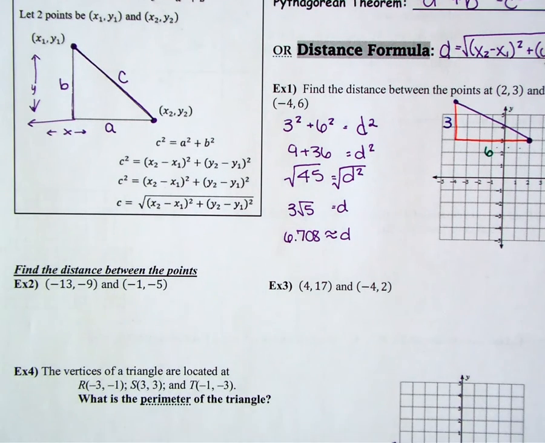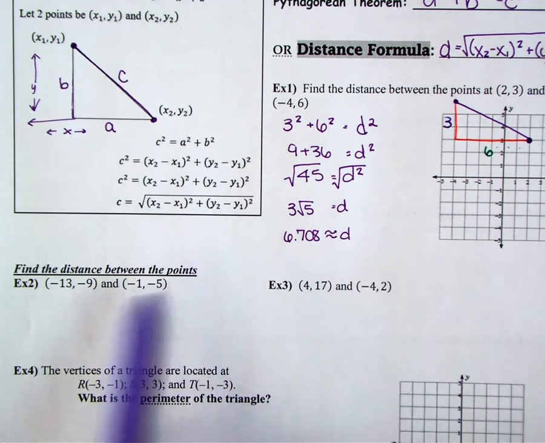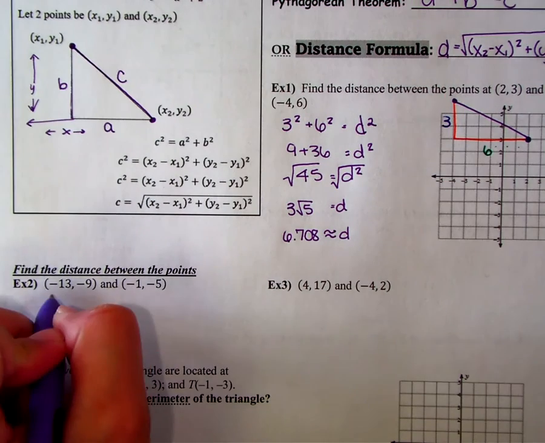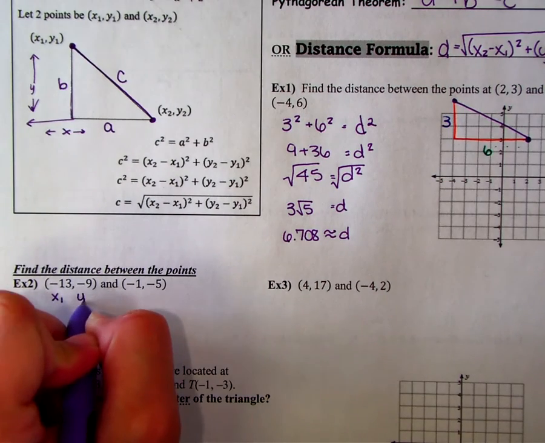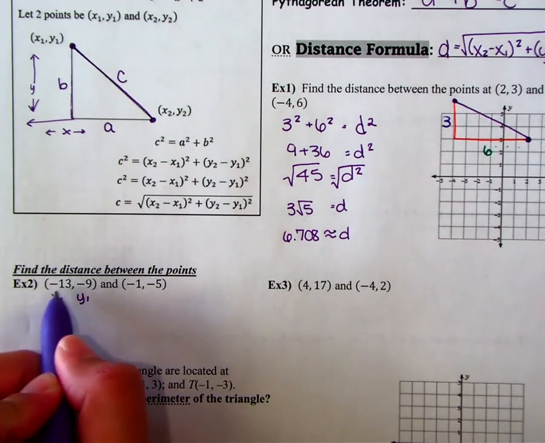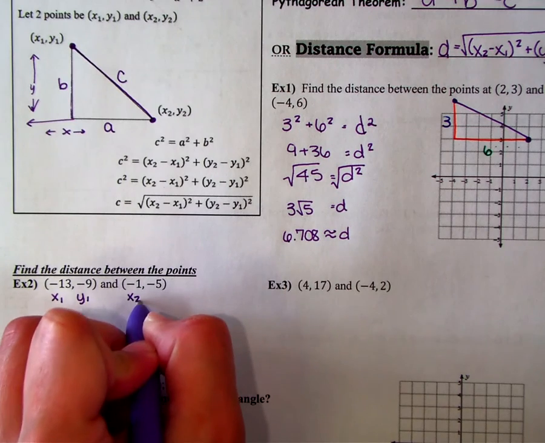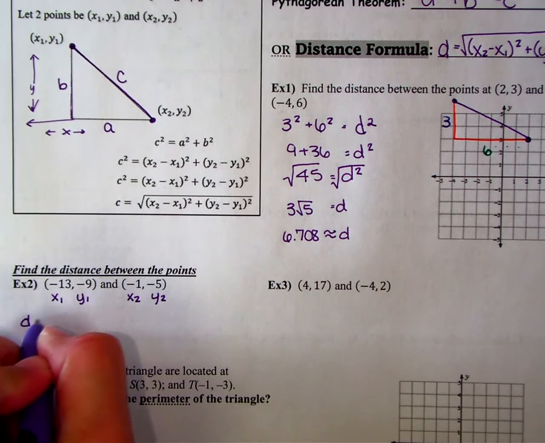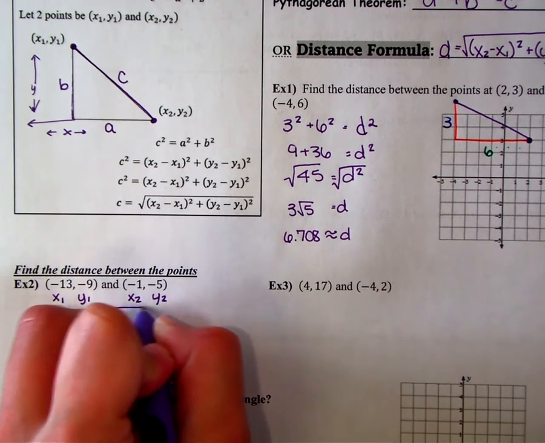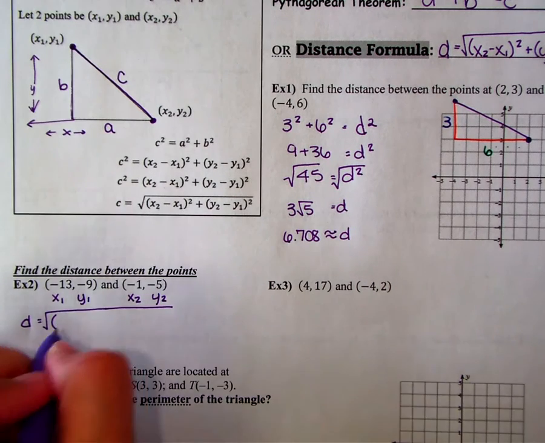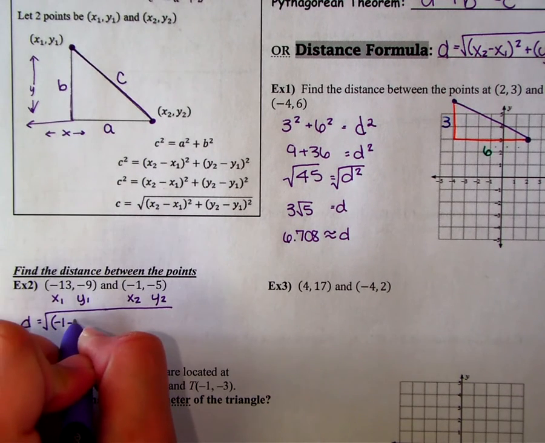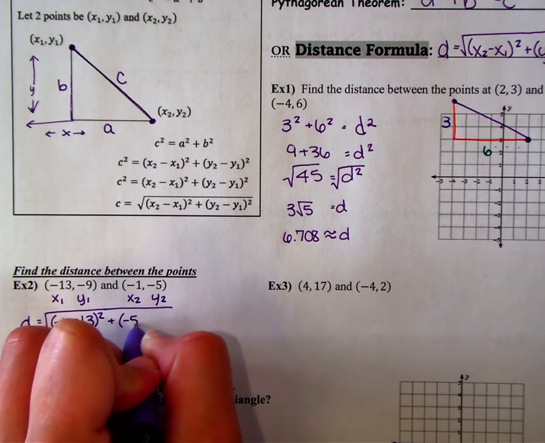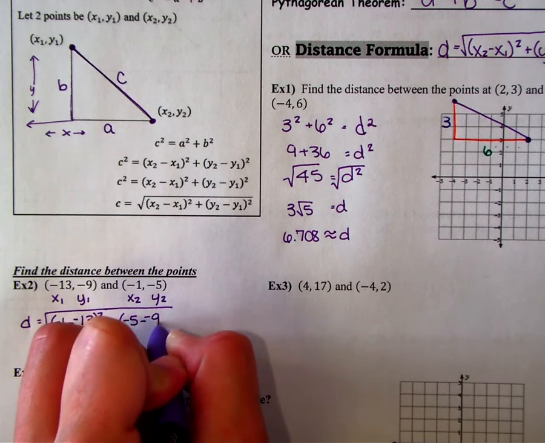If you don't have a coordinate plane, or you don't have a coordinate plane big enough to put your points, you can just plug it into your distance formula. The first set of points I come to are my x1, y1. Remember, they come in pairs of x and y. The second set of points is going to be my x2, y2. And so using the formula, we'll say x2 minus a -13 squared plus y2, so -5 minus a -9 squared.